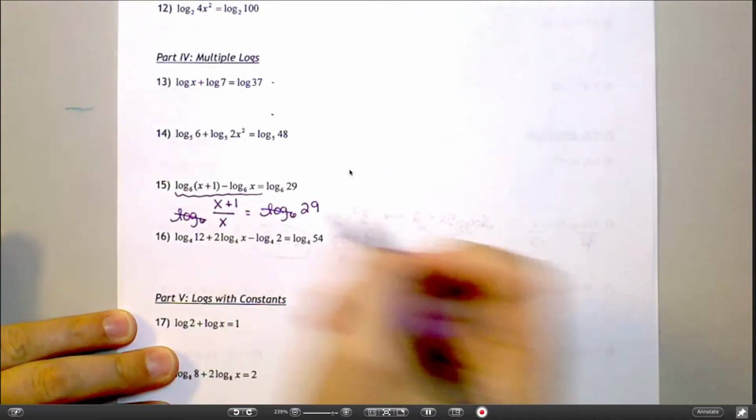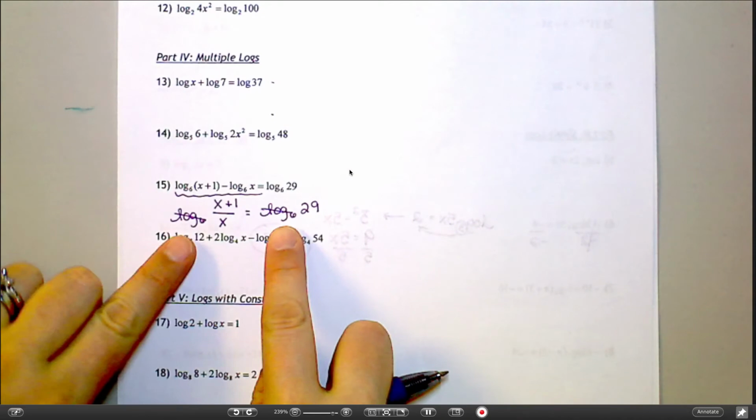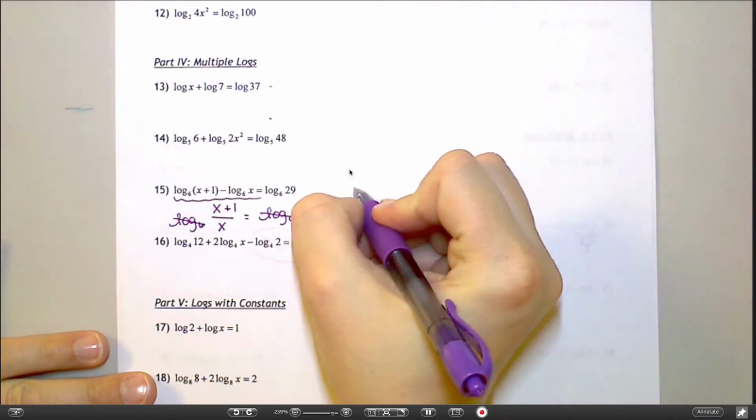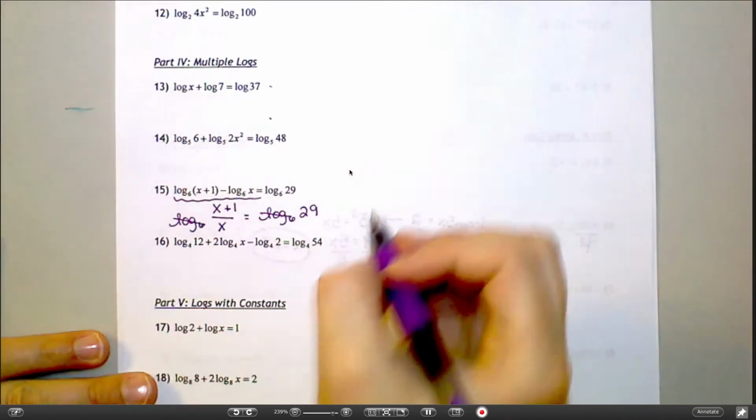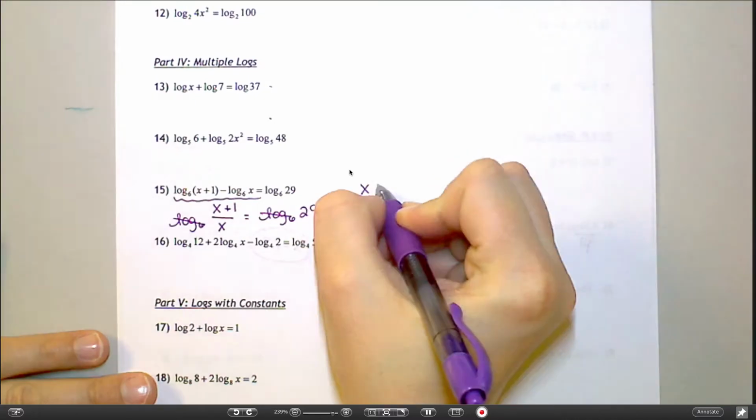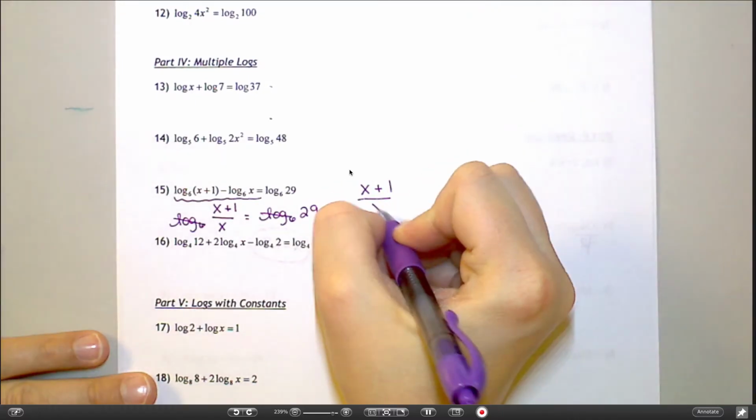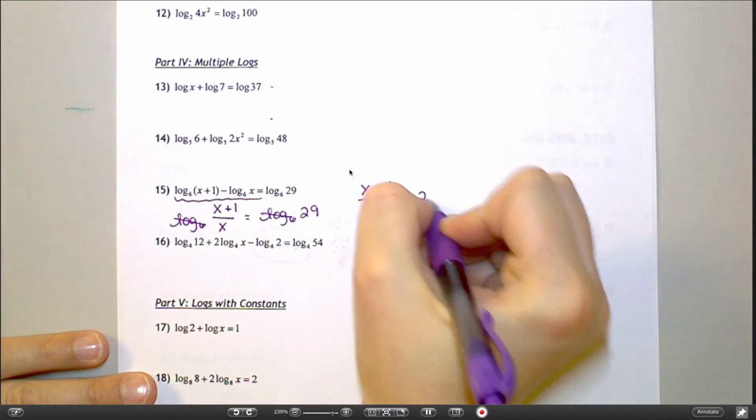Okay, now what can I do now that I have log equals log? Cancel the logs. Yep, they're the same. So good point though, they do have to be the same. So x plus 1 over x equals 29 now.